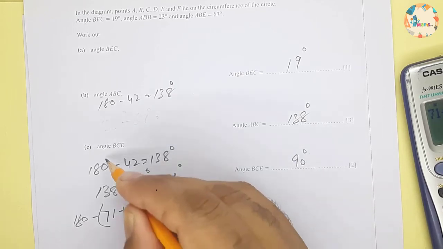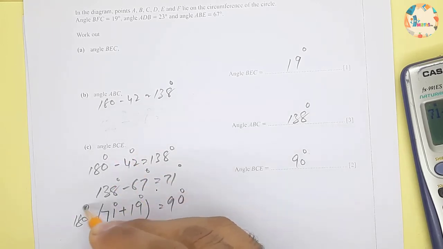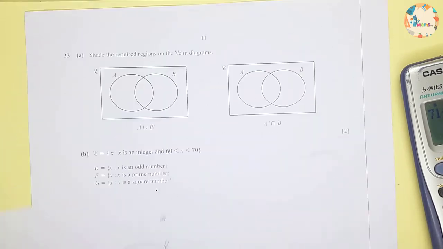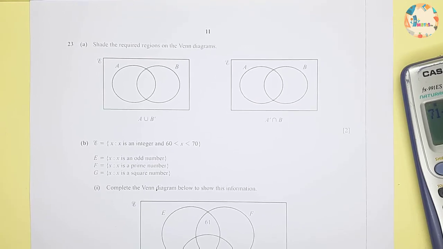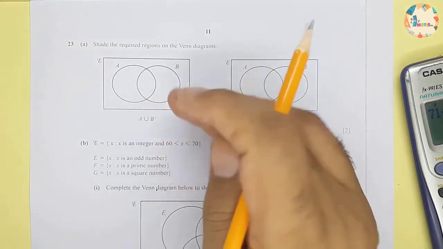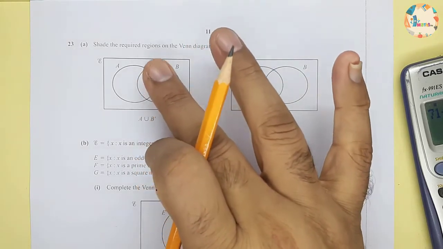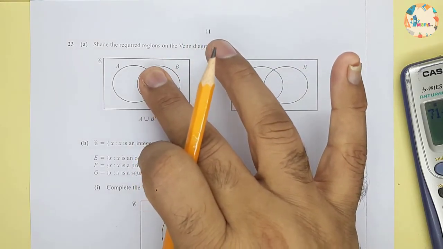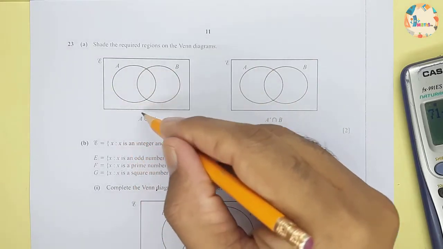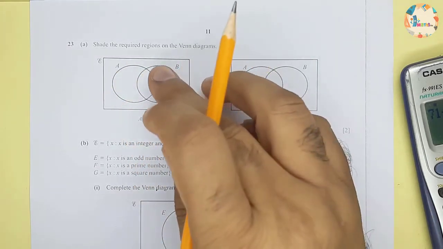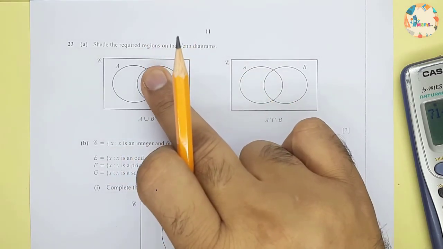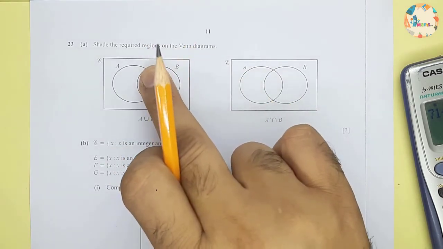This is what our answer will be. Now question number 23 is a Venn diagram question, and we shade the required region on the Venn diagram. They're saying A union B complement. B complement is which is not in this, not in this is outside this Venn circle also, and this A part also, and not in B with A, union with A.